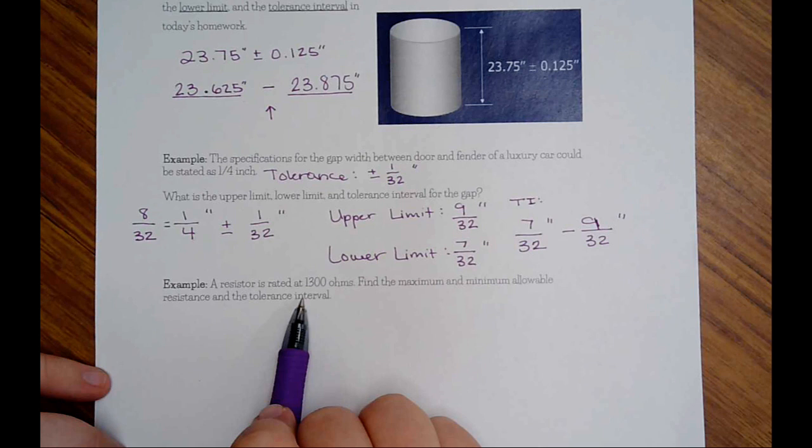That's all there is for it. So when you're on the test, it's going to ask you for an upper limit, a lower limit, and the tolerance interval, which is just the two put together. This says this is the range of values that we are okay with having for whatever the problem is that we're figuring out.